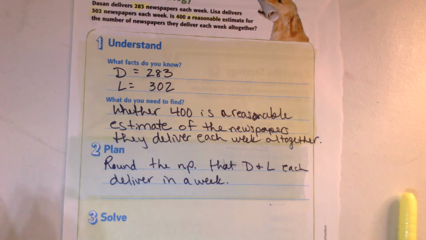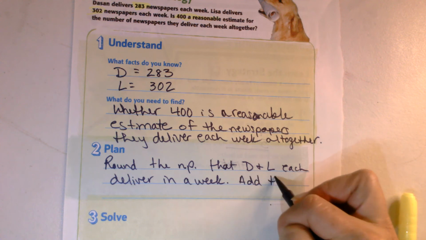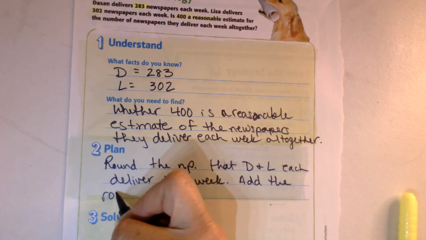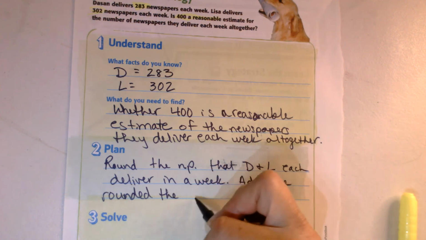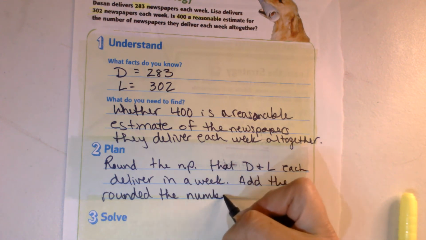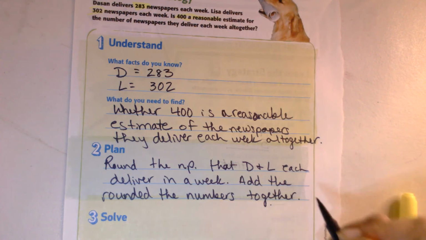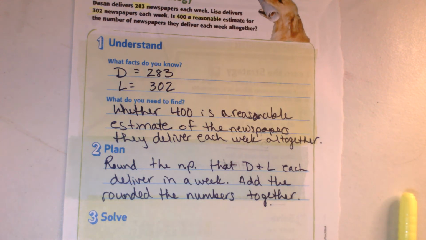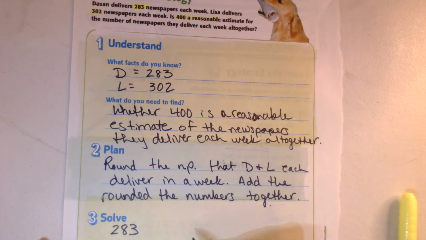And then I think that I'll just add the rounded numbers together and see if it's close to 400. Okay, so 283 and 302, that's what I'm going to be adding.